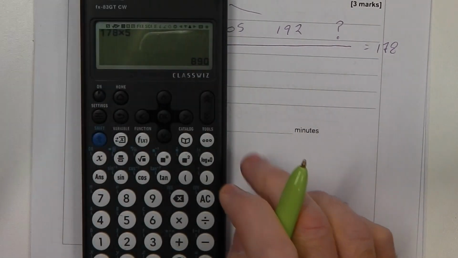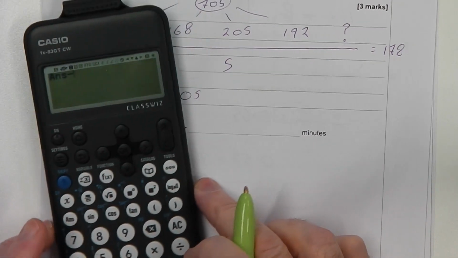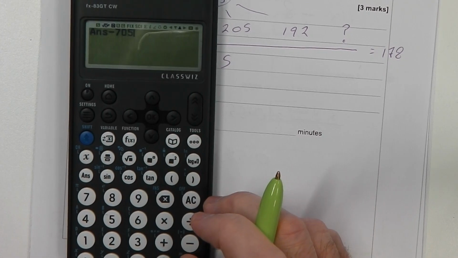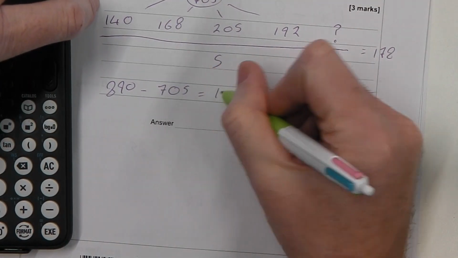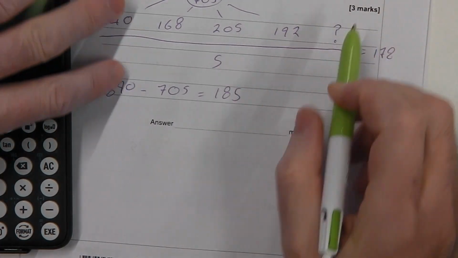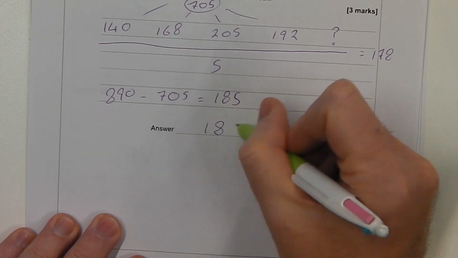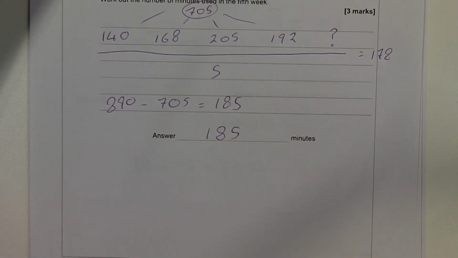So again, my answer's still on the screen, so I'm just going to take away my other total, which was 705. And I get an answer of 185. So our missing value here must have been 185. So that means in the 5th week, she was on the phone for 185 minutes.